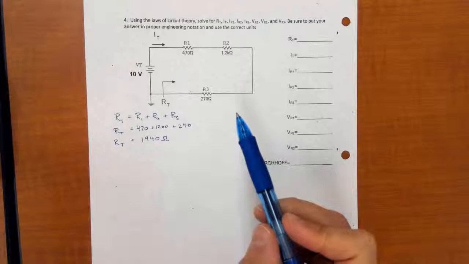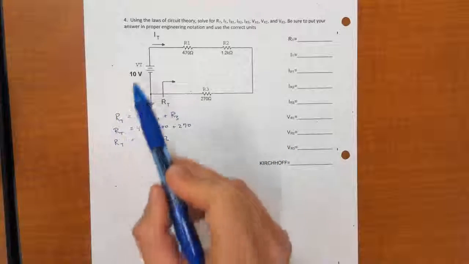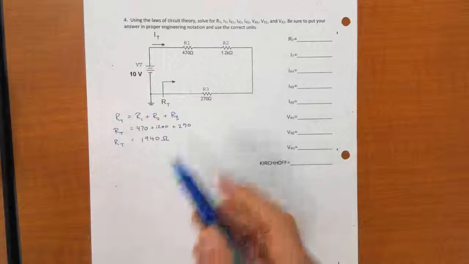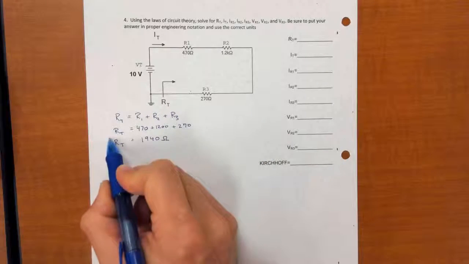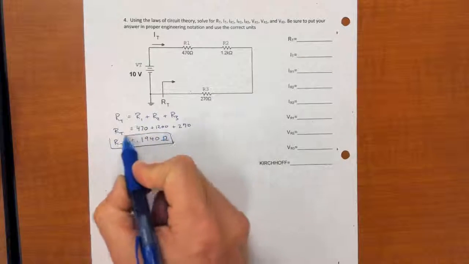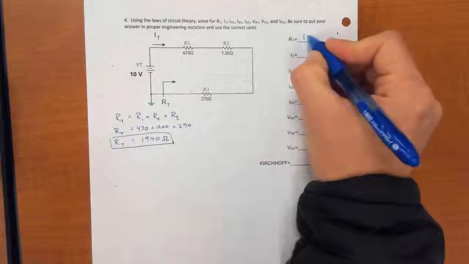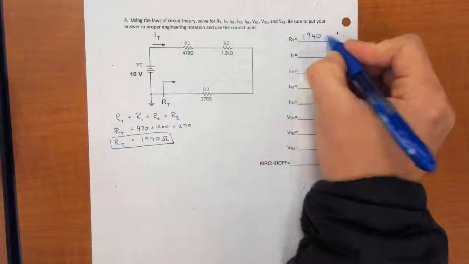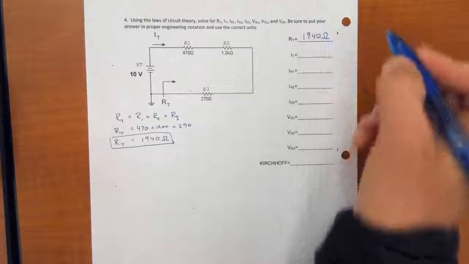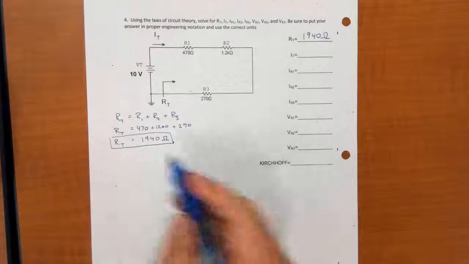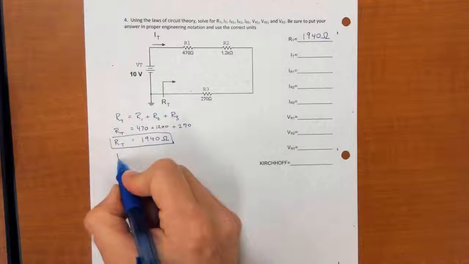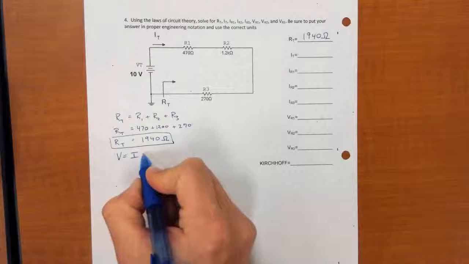Now that we have the total resistance and we have the total voltage, we can use Ohm's law. Let's fill that in though, 1,940 ohms. We can use Ohm's law to find the total current. So Ohm's law is V equals IR.